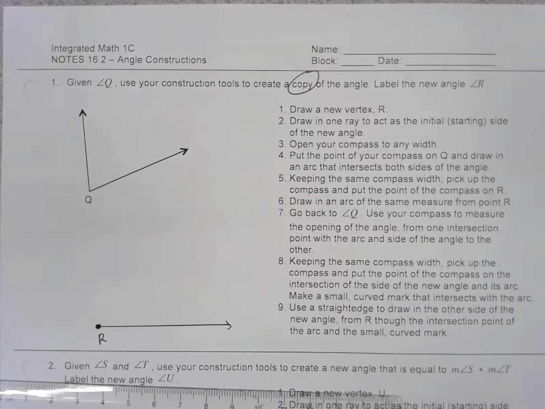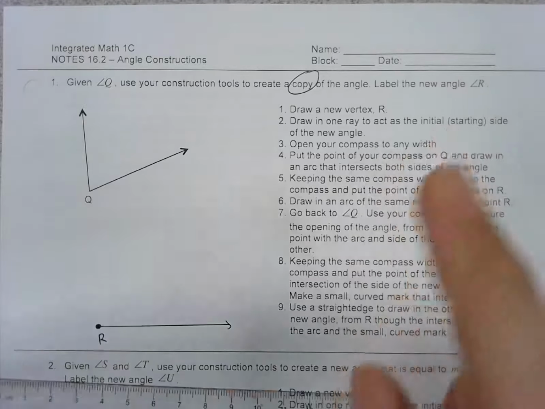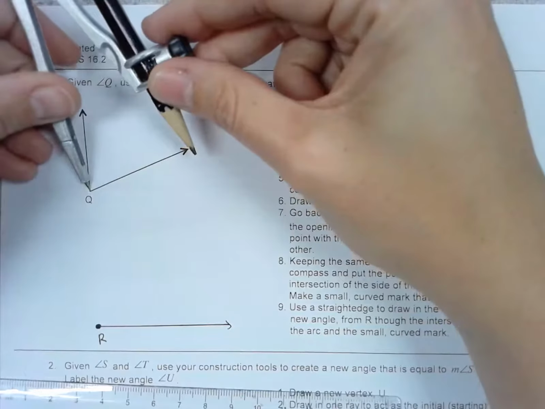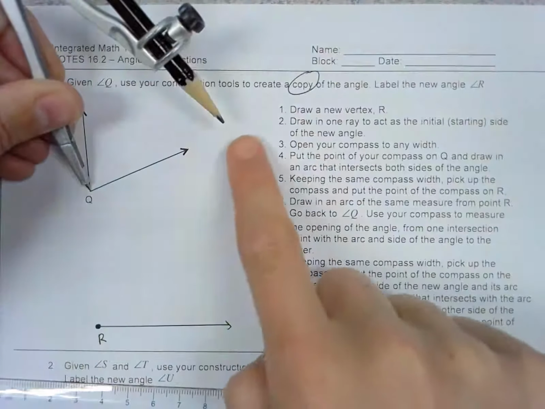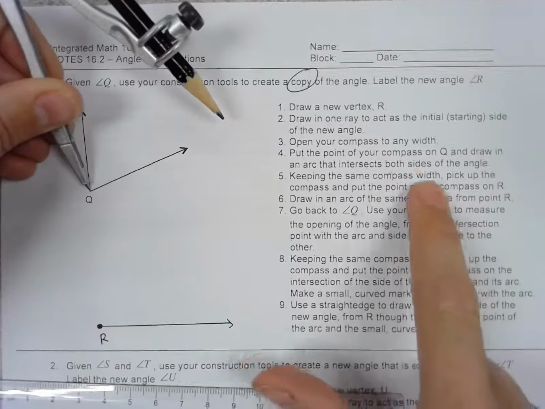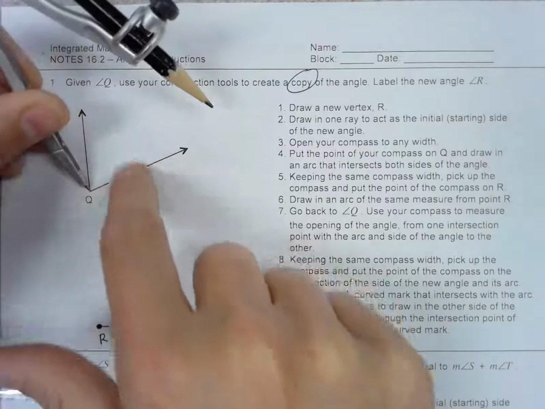It says open your compass to any width. Now the words "any width" could be a little bit misleading, because if you put the point of your compass on Q and open it up to any width, you actually don't want it to be longer than the angle is. So any width so that what you're about to do is still going to intersect both sides of the angle.